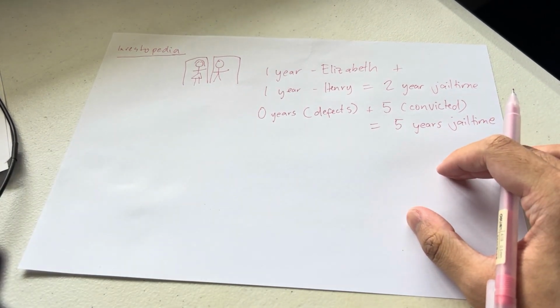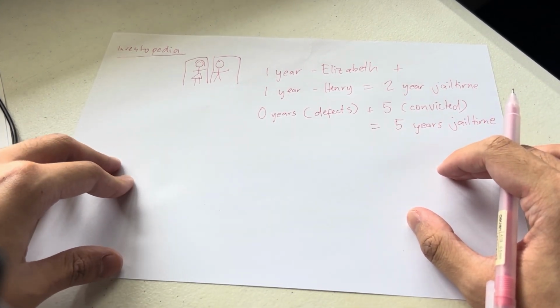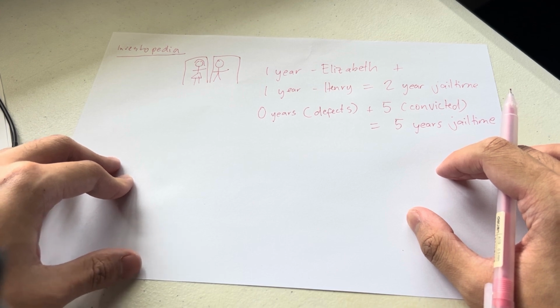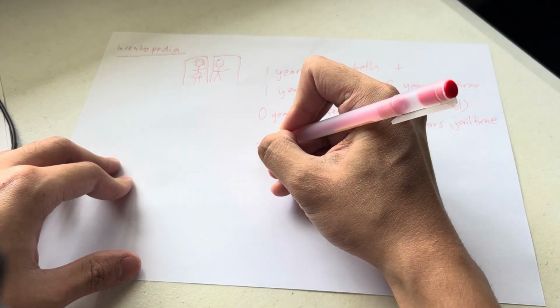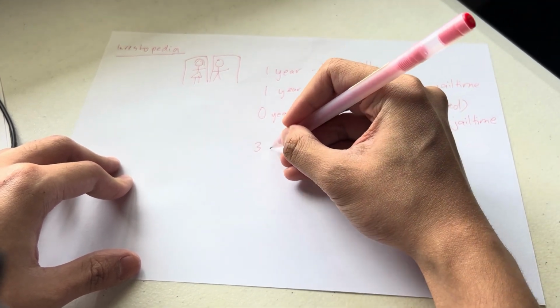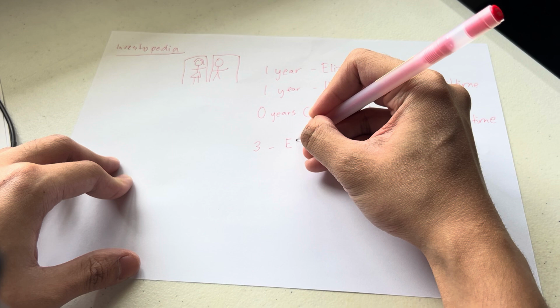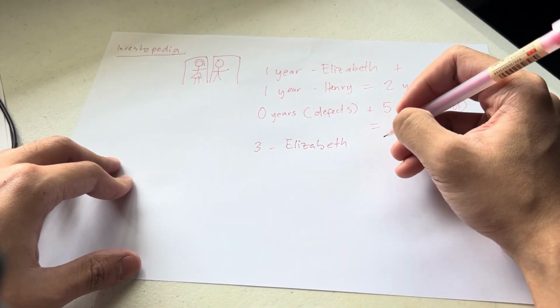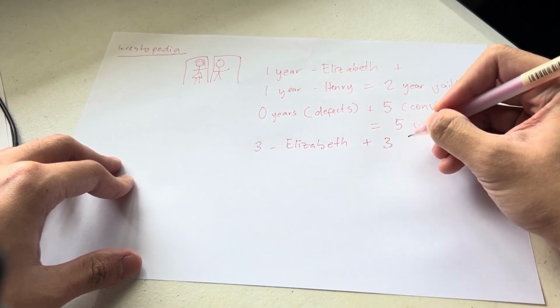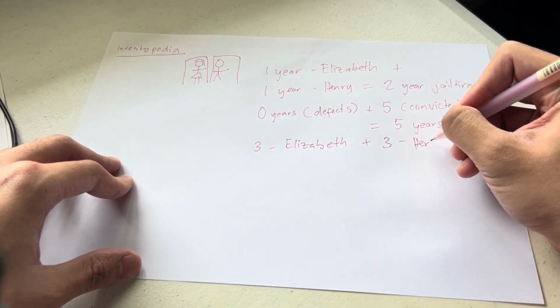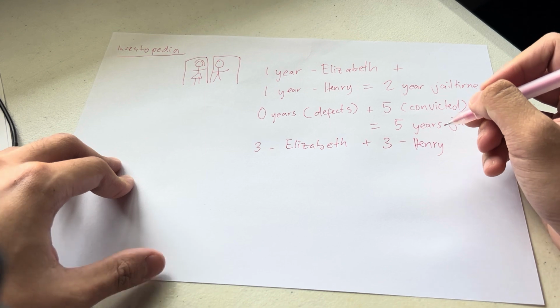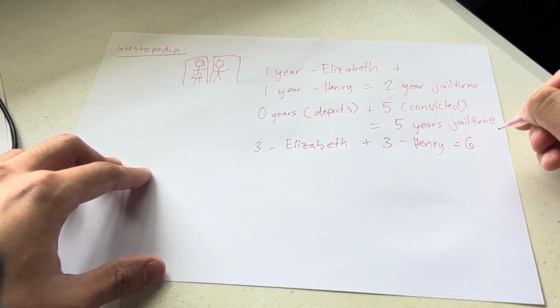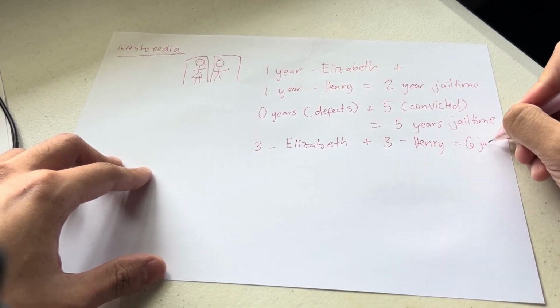However, if both testify against each other, they will each get 3 years in jail for being partly responsible for the robbery. So that is 3 years for Elizabeth, plus 3 years for Henry. That would be 6 years jail time.